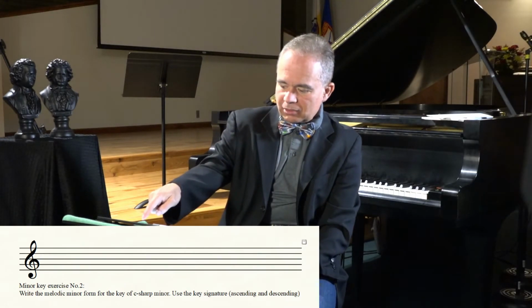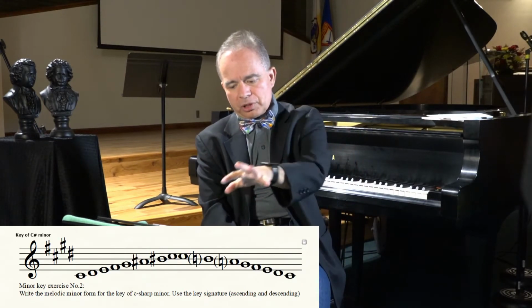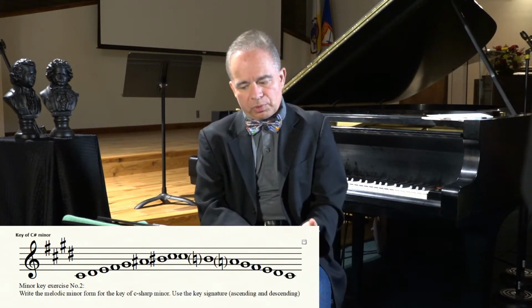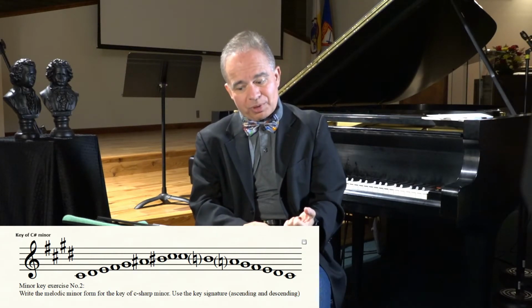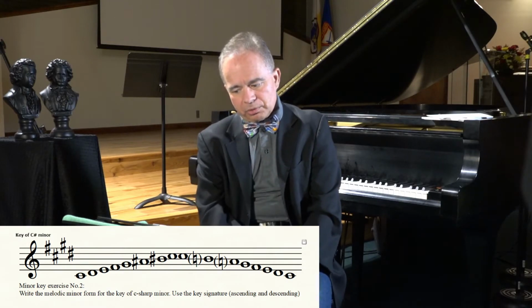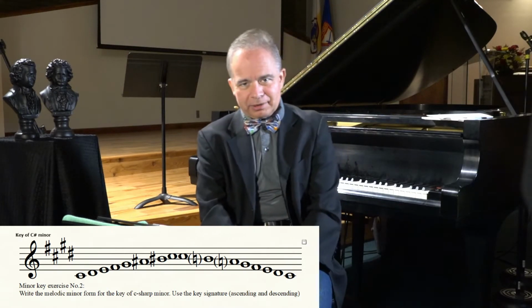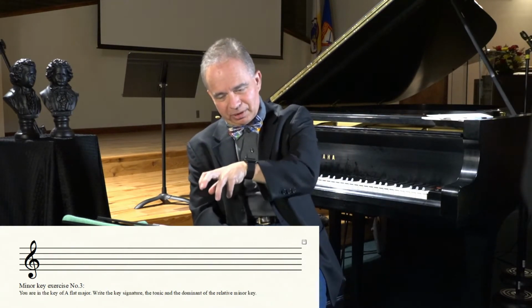Let's see if that's correct. So 4 sharps in the key signature plus the 2: the raised 6th, A sharp, and the raised 7th, B sharp. And on the way down, we have to bring those to their natural state. Okay? Very good. You should be able to do this in your mind before you commit everything to paper.